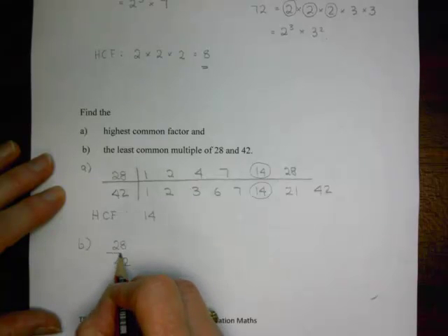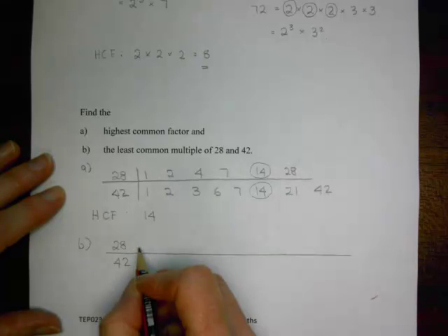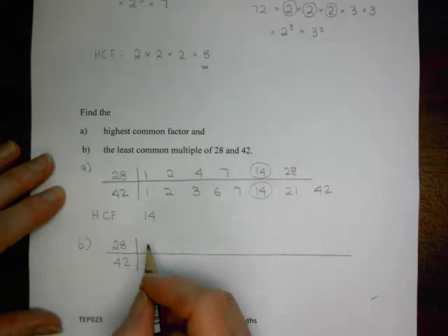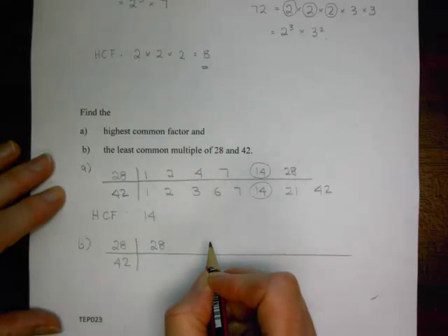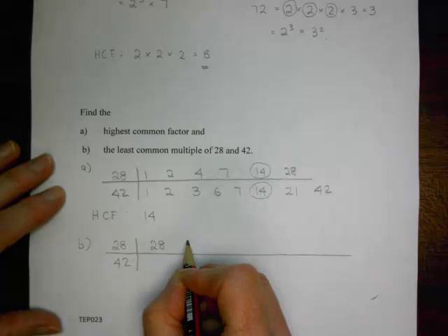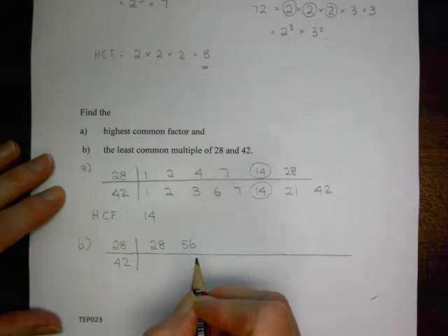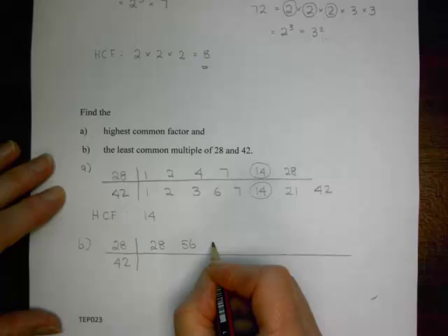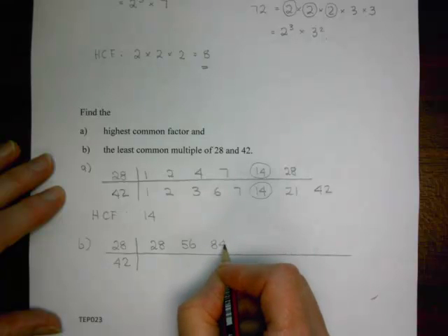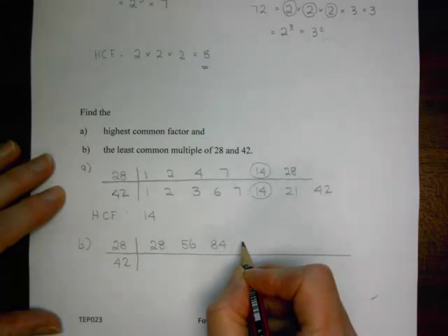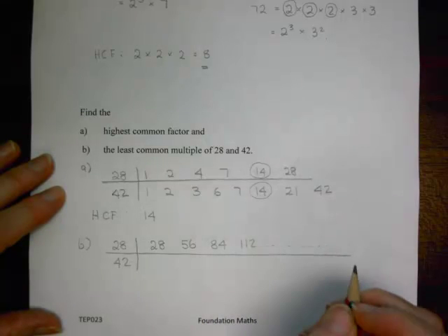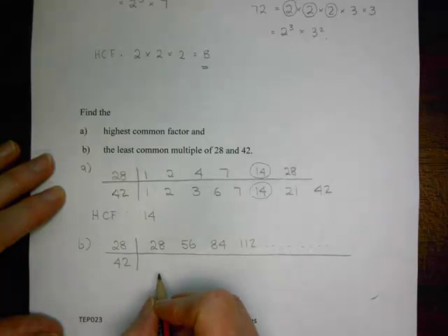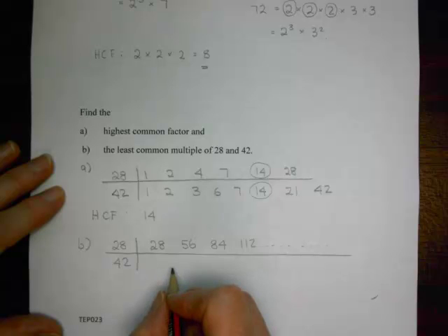So we write down the two numbers again and look for the multiples of them. 1 times 28 is 28. 2 times 28 is, put it into your calculator, 56. 3 times 28 is 84. 4 times 28 is 112, and I can keep going to infinity if I wish. Of course I don't. So we have the lowest 4 multiples of 28.